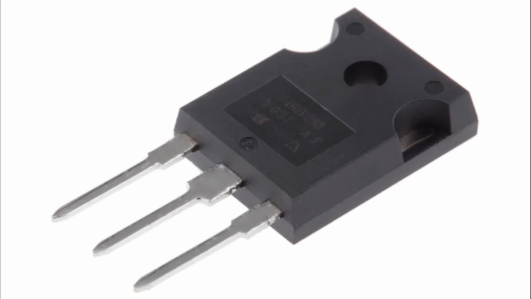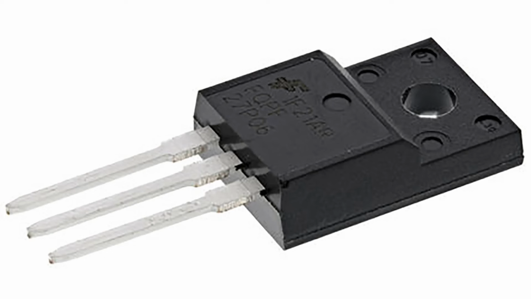4. Transfer and output characteristics. Transfer characteristics: the relationship between gate-source voltage, V_GS, and the drain current, I_D. As V_GS increases beyond the threshold voltage, I_D rises sharply. Output characteristics: the relationship between drain current, I_D, and drain-source voltage, V_DS, for various gate-source voltages, V_GS. This characteristic helps determine the operating regions, cutoff and saturation, of the MOSFET.